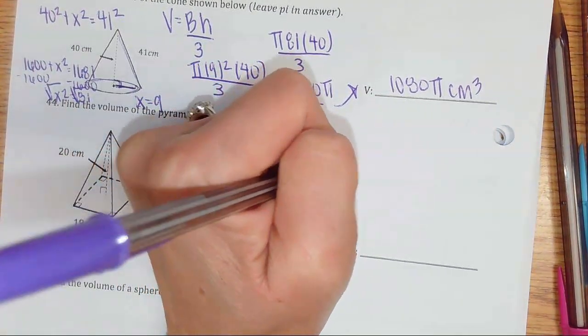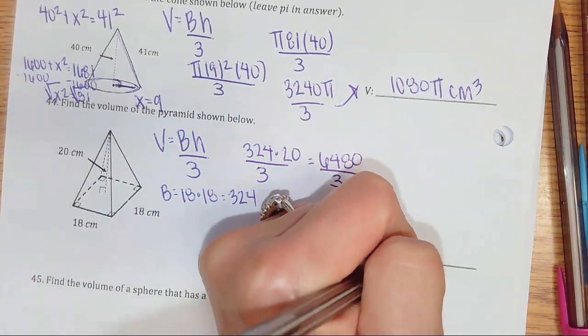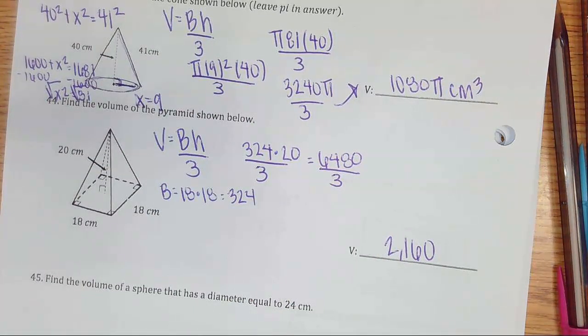So 6,480 divided by 3 is going to give me 2,160.